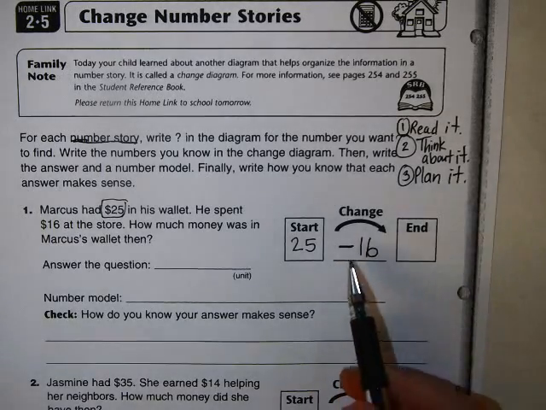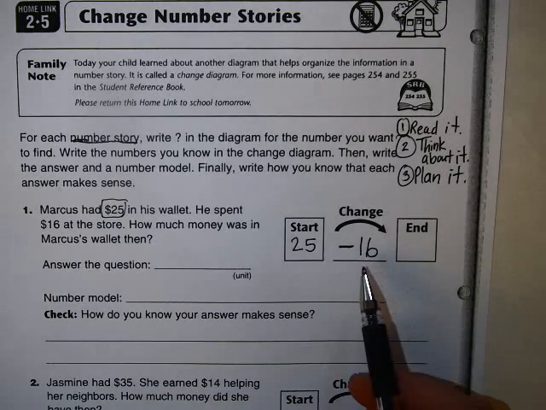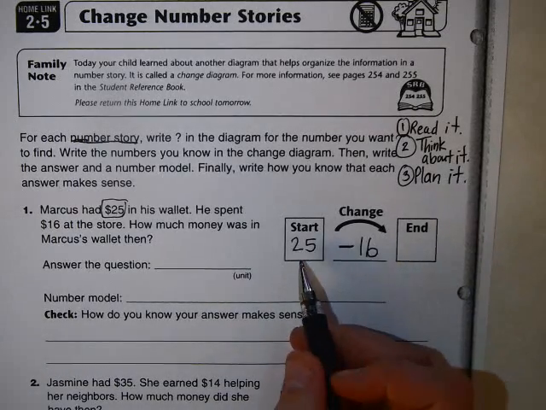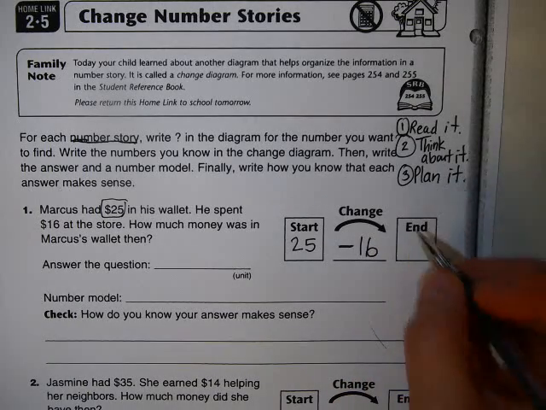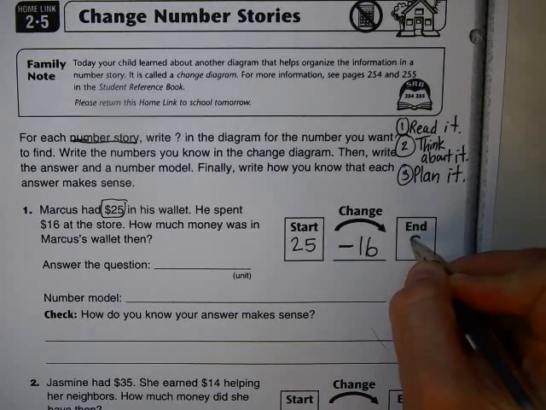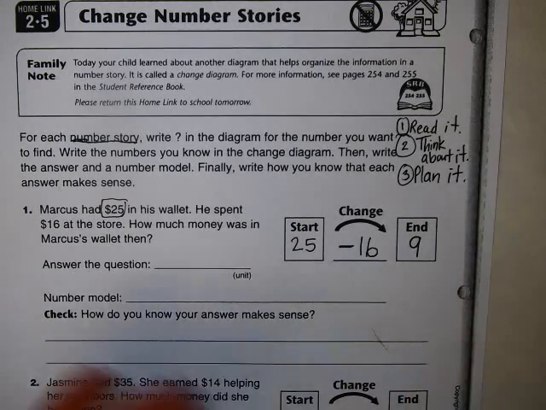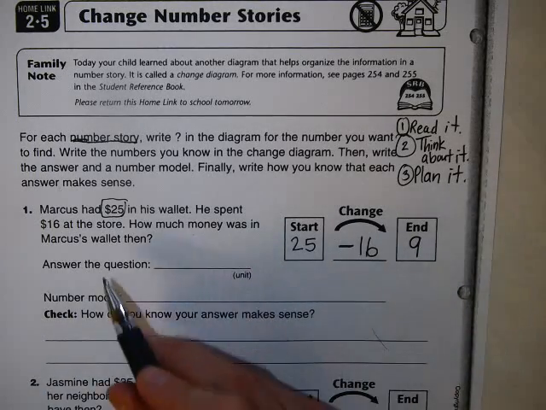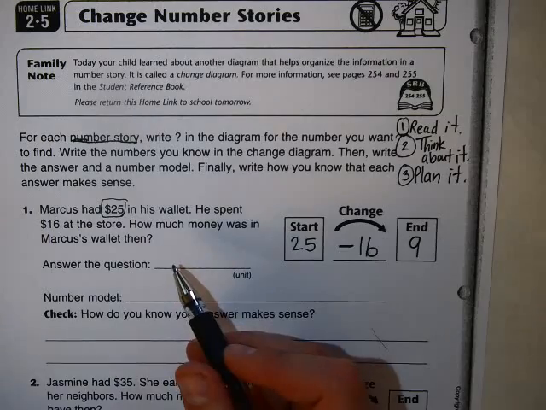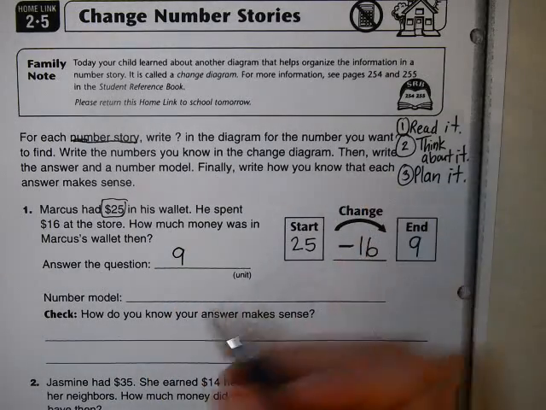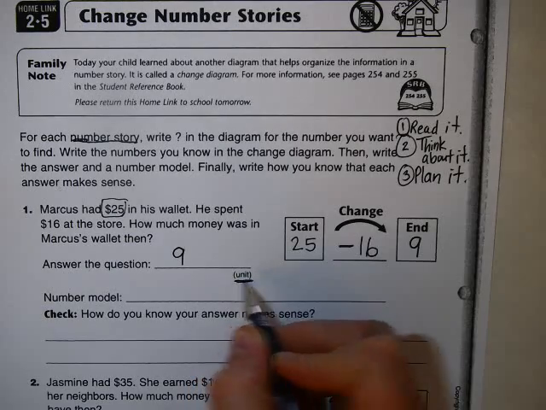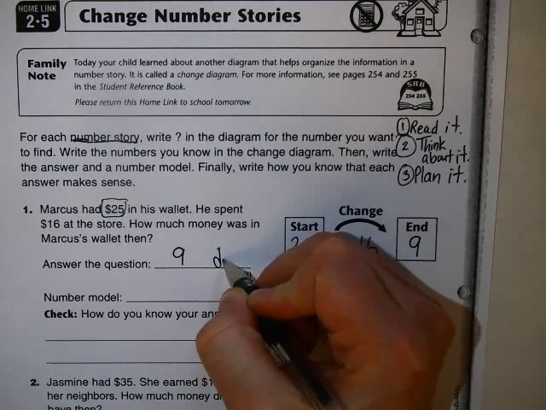I'm going to change by minus 16, by taking away 16. So I start with 25, I take away 16, and then if I do that, I'm going to end with 9. Okay? So I answer the question, how much money was in Marcus's wallet then? 9. 9 what? Okay, here's because I have to write the unit. 9 what? It's going to be $9.